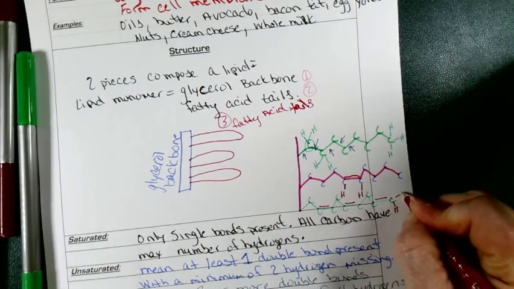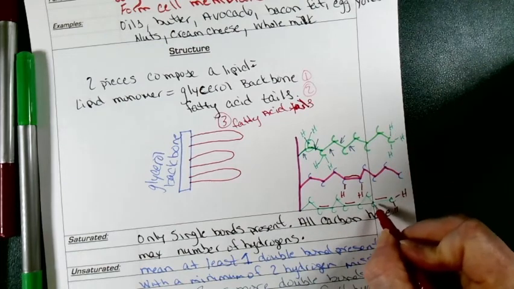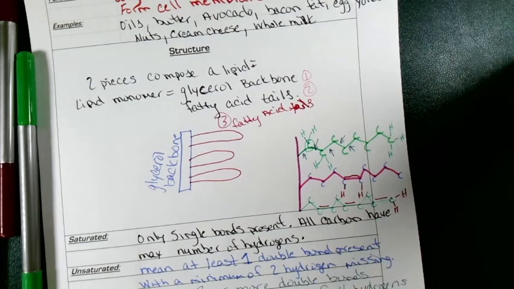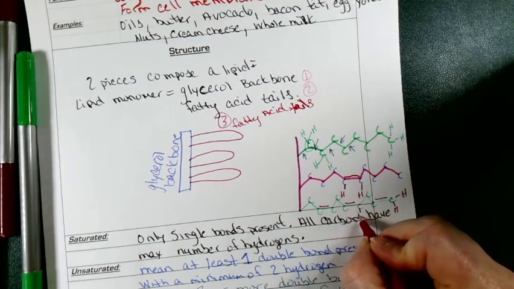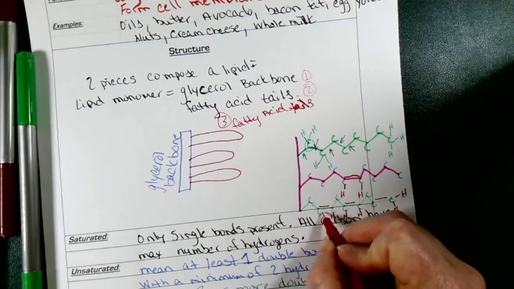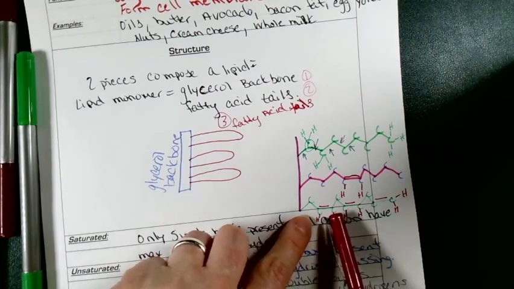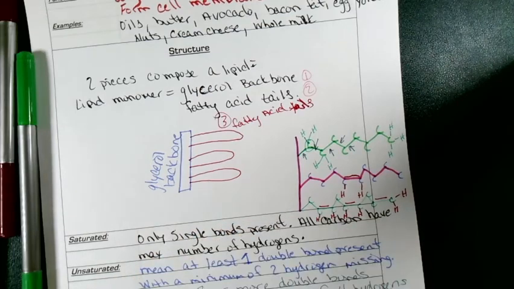This one has 2 hydrogens instead of the 3 because he's now double bonded to the carbon on his left. He has 1 hydrogen. He has 1 hydrogen. Hydrogen, 1 hydrogen. So each carbon is missing a hydrogen that is bonded to another carbon that is missing a hydrogen.